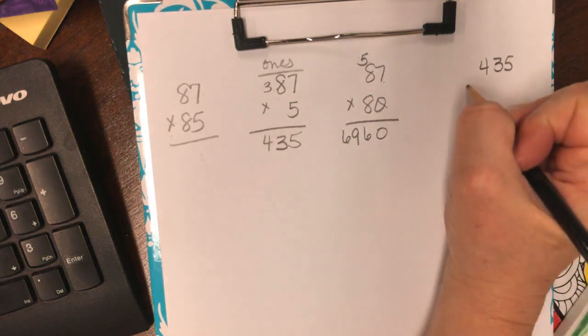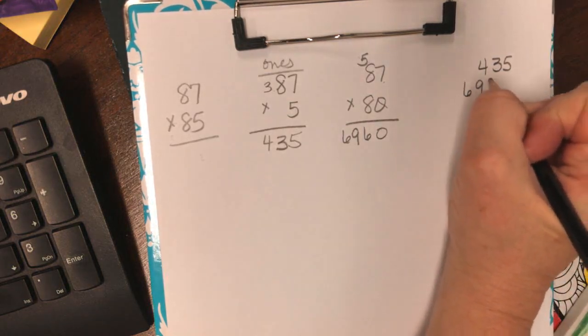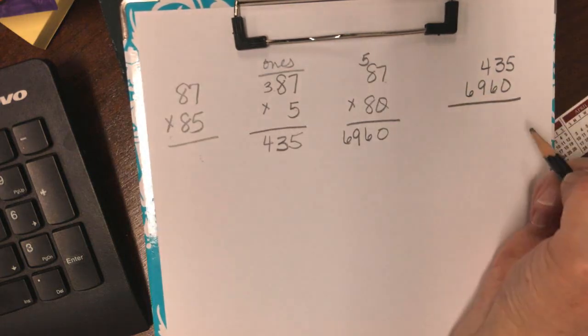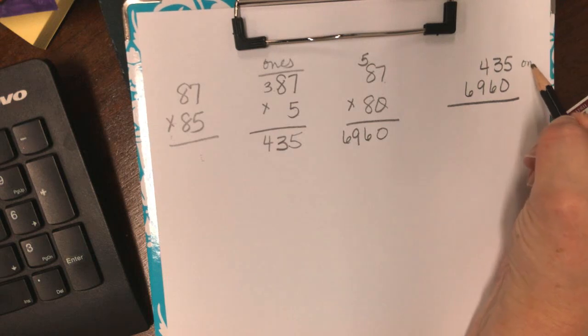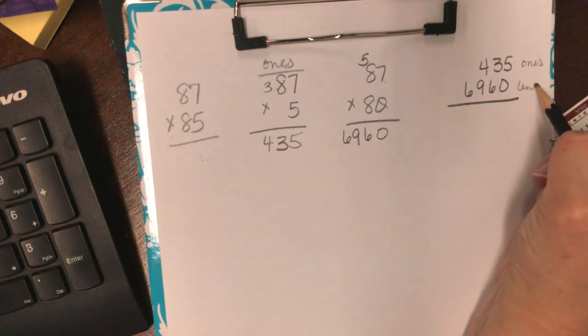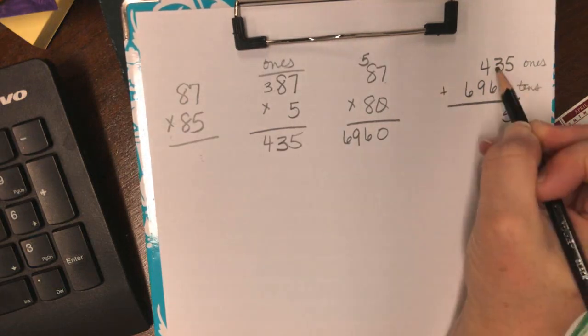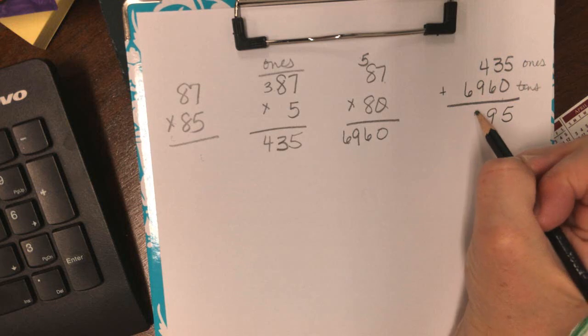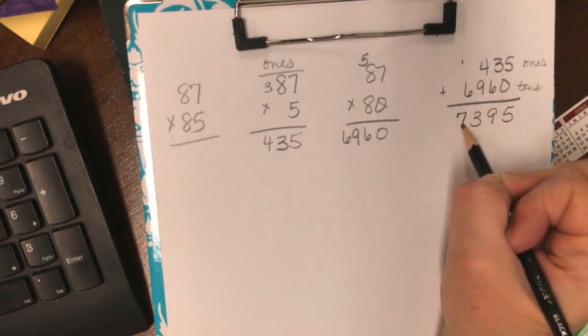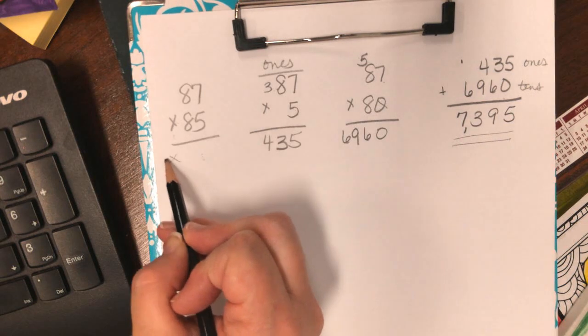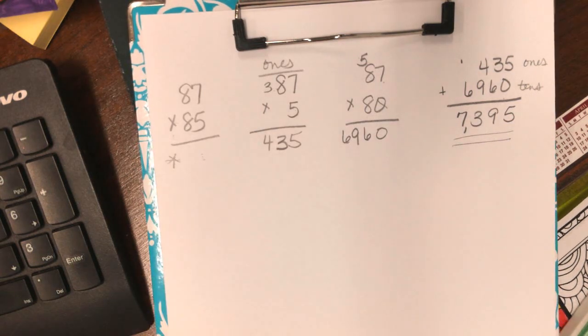So now we put our tens answer over here, making sure that we line up all of our numbers. Give me just a second, Berkeley, and I'll get you all settled, okay? So now we have our ones, and we have our tens, and we add them together. And that is the answer to this. This is called the break apart method. And this is what we're going to do all week.